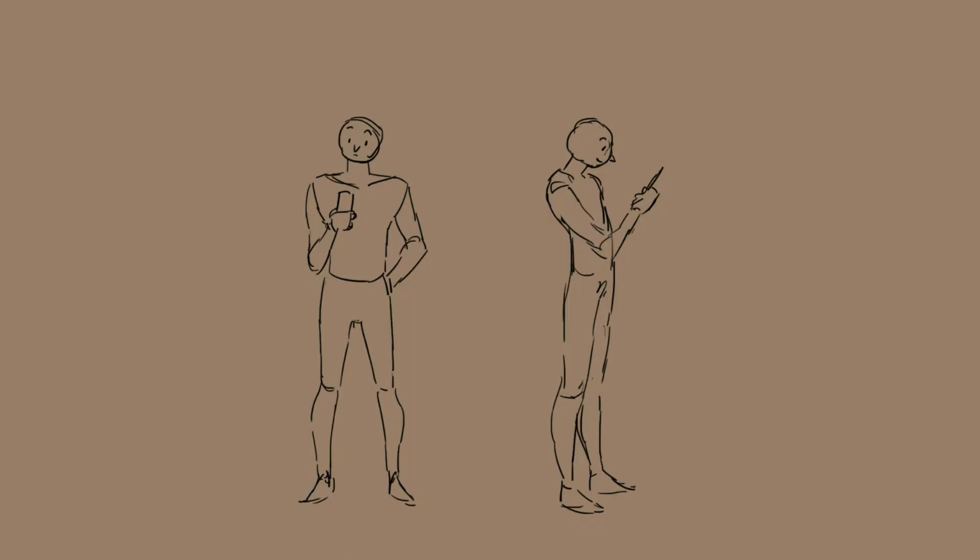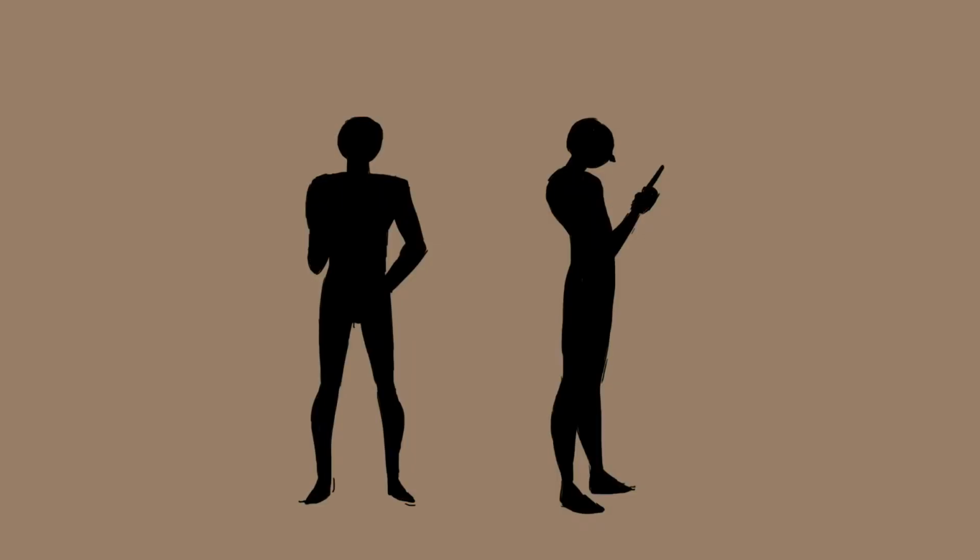Here we have two drawings of the same man, both from different angles. In both drawings, we can see that he is using a phone. Both drawings give us enough information to understand that. But what if we look at just the silhouette of the drawings? Now that we are just looking at the silhouette version, things have changed. When we look at drawing 1, some information is lost.